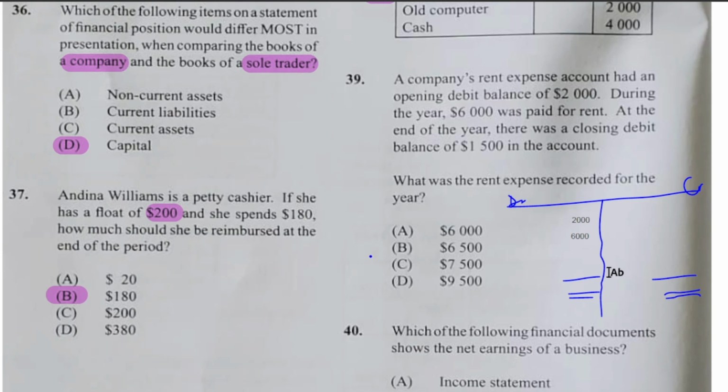Anyway, so we have the opening debit balance. We also have the amount that was paid. They are saying that at the end of the period, there was a closing debit balance. So this debit balance will be on the debit side. So this here is what you would call the balance brought down, and the balance brought down is actually 1,500. The balance brought down is going to be right here as the balance carried down. And we're going to put back the 1,500 here. And the amount that is missing is supposed to be here. How much is missing? So we add up this, and this is going to equal 16 to is 8,000.